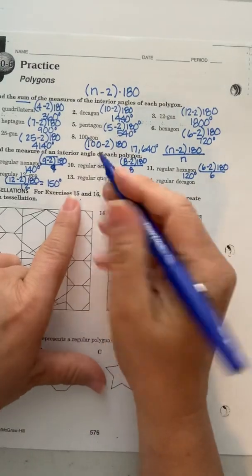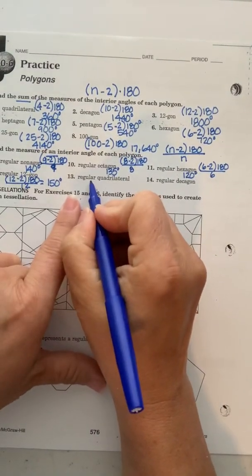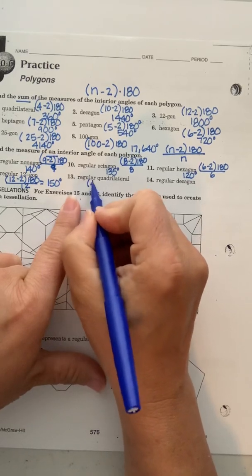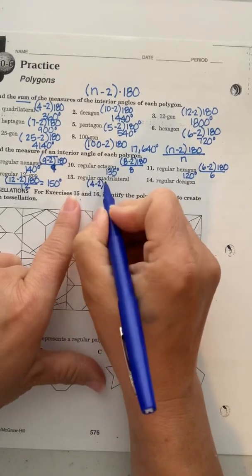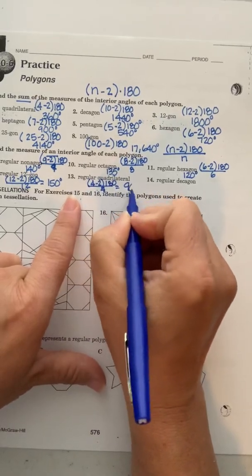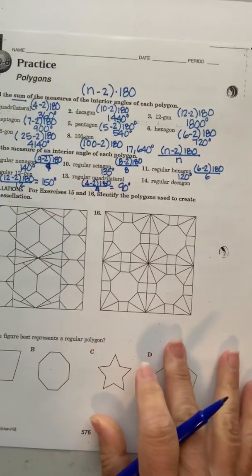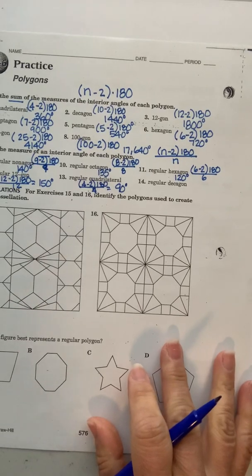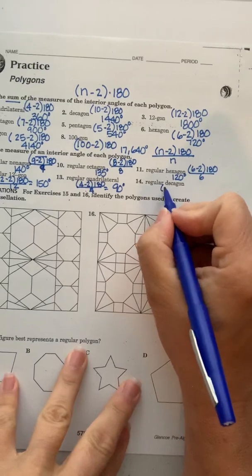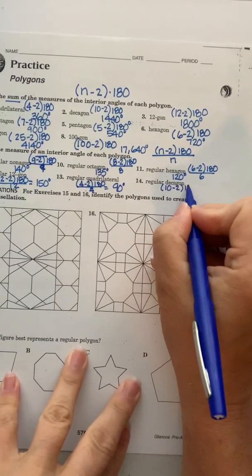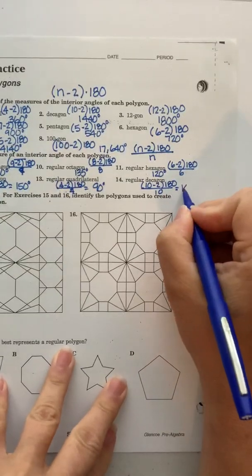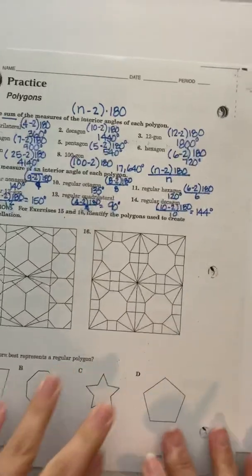A regular quadrilateral, like a square, not that you need to write this one out, but it would be 4 minus 2 times 180 degrees divided by the 4 sides. Surprise, surprise, you get 90 degrees in each regular quadrilateral, which is the same thing as a square. Regular decagon, that would be 10 minus 2 times 180, and then you're going to divide it by 10, and you're going to get 144 degrees.